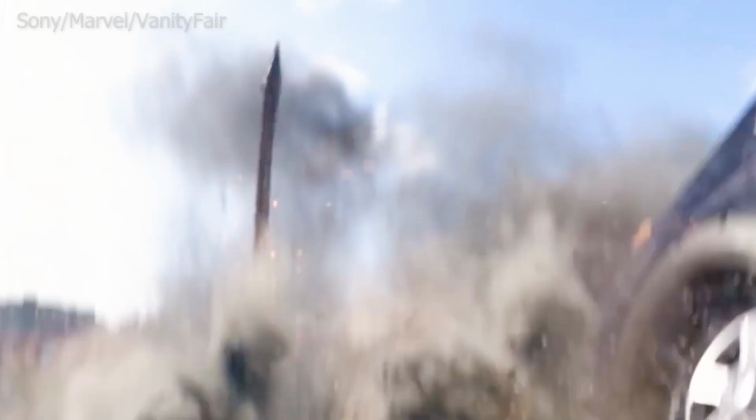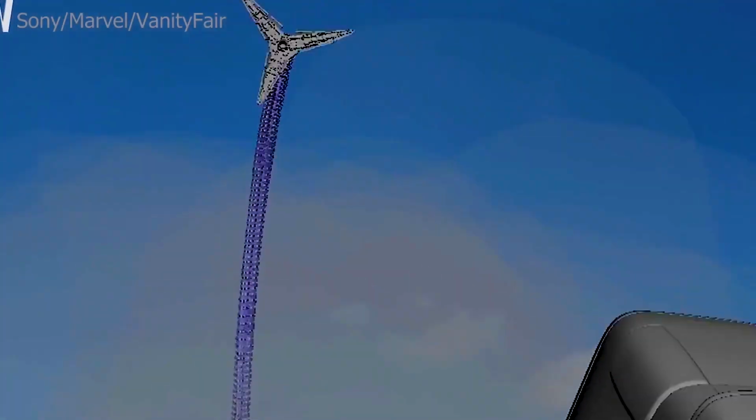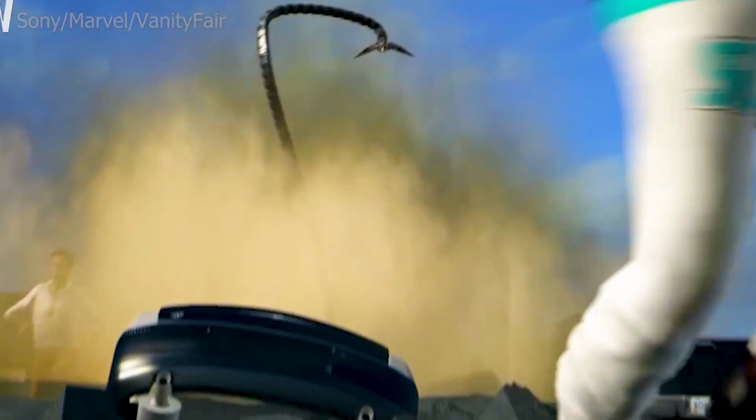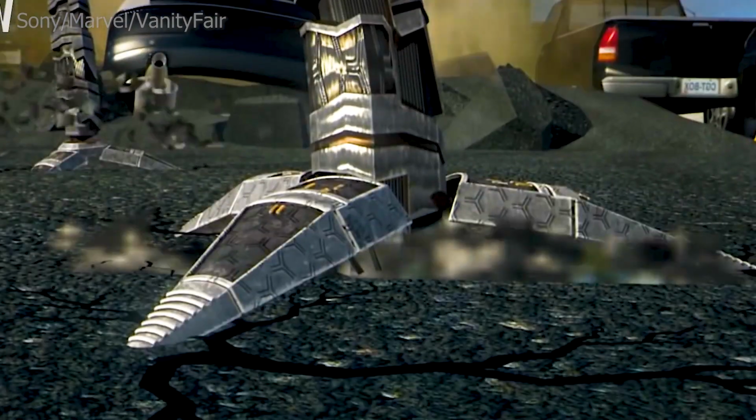Now we come to the moment with the reveal of Doc Ock. Interesting fact, now you will see several versions of Doc's appearance, but I think if you count up all the versions of it, this one shot had over 1,000 different versions.